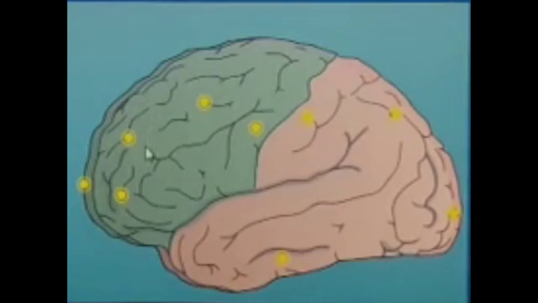Let's start with the frontal lobe. We previously mentioned that the brain is composed of 4 lobes. We have the frontal lobe, we have the parietal lobe, we have the occipital lobe, and we have the temporal lobe. Let's start with the frontal lobe. So the frontal lobe is found in the front of your brain. That's obvious from its name. So the main function of the frontal lobe is consciousness. Consciousness is the major player in the frontal lobe.